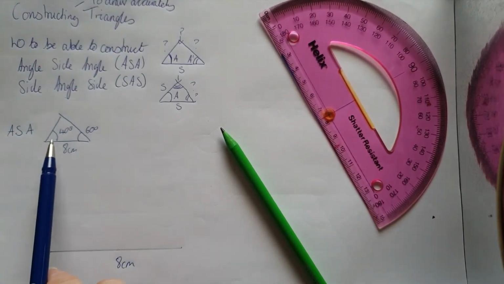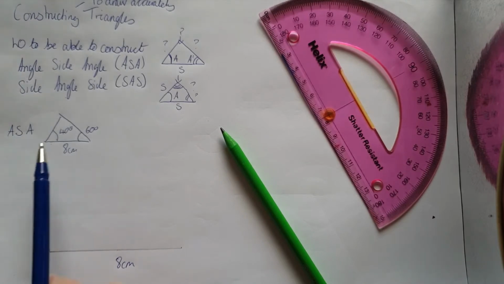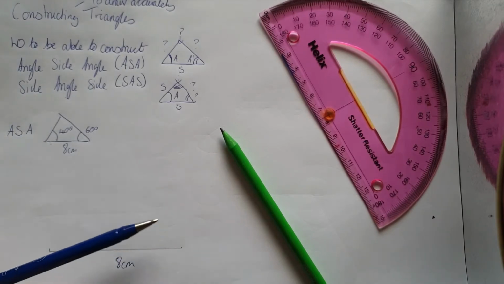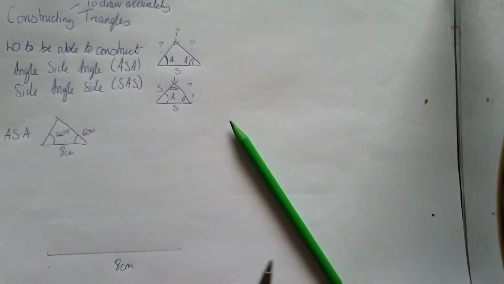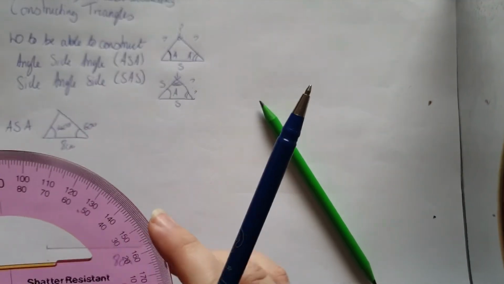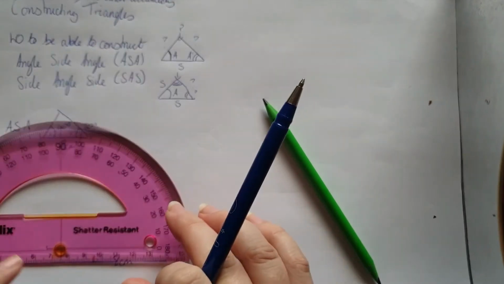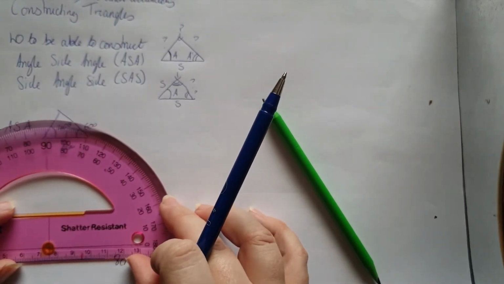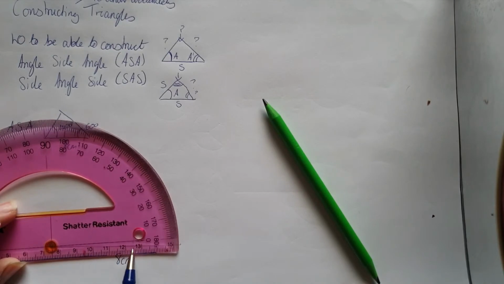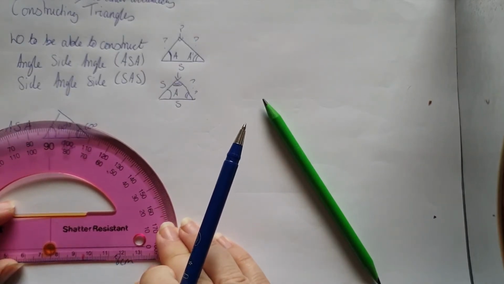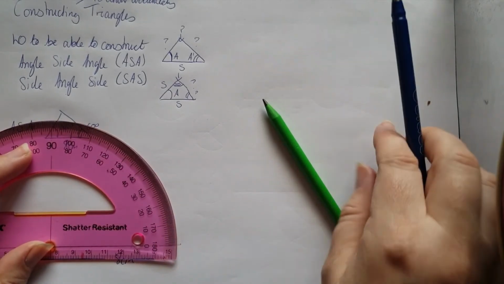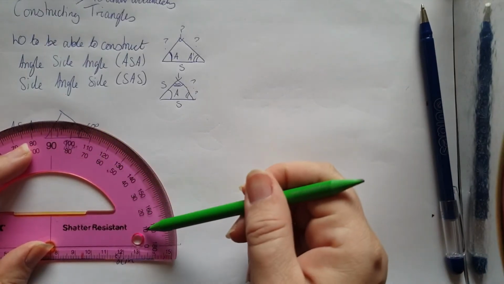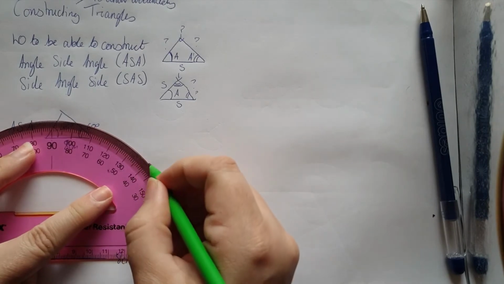I'm now going to do this angle here. So I need to turn the line from the pivot point by 40 degrees. Exactly as you did last time, you're going to measure the angle. So the cross goes on the end of the line, the baseline goes on the baseline. I'm then going to count up 10, 20, 30, 40 degrees.